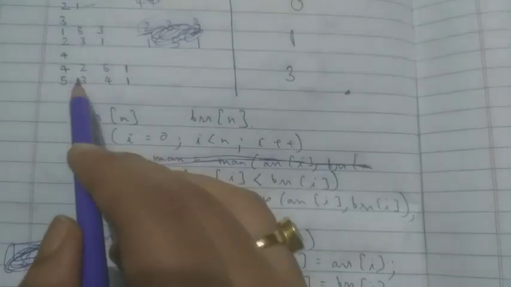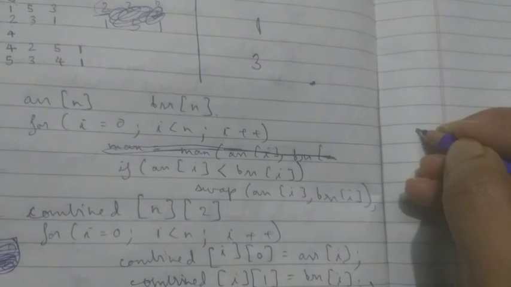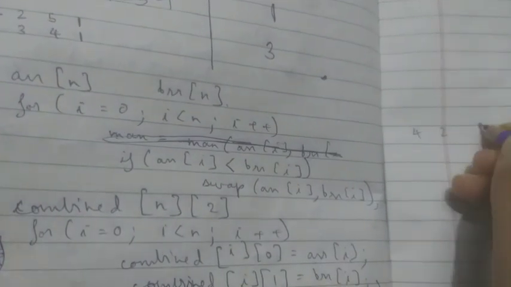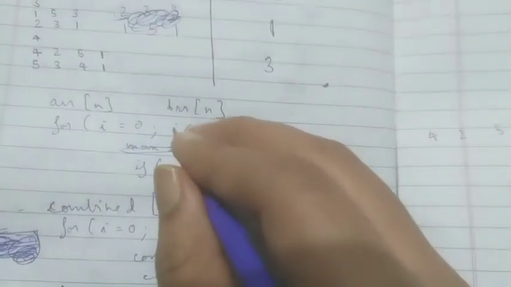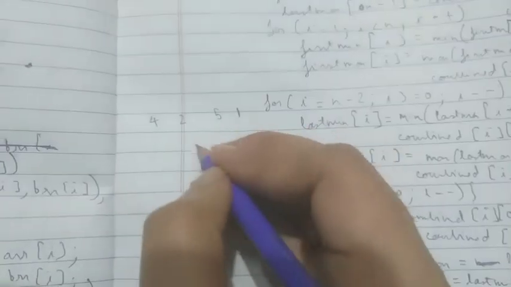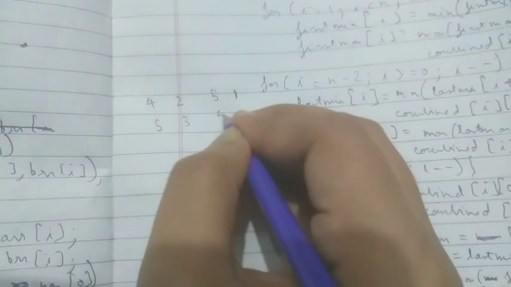So now what is the basic approach? Let me tell you. We were going to consider this one. Let's write it down: 4 2 5 1 and 5 3 4 1.